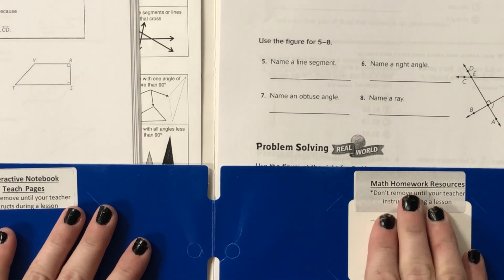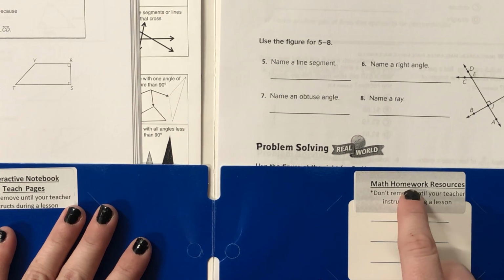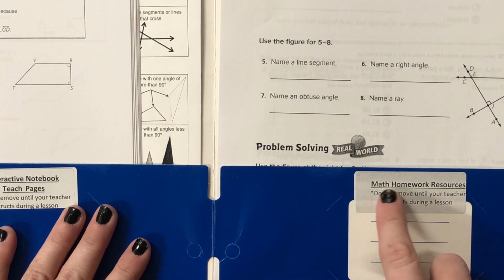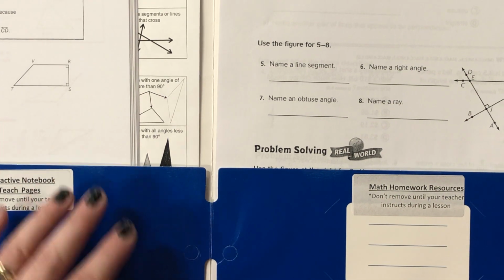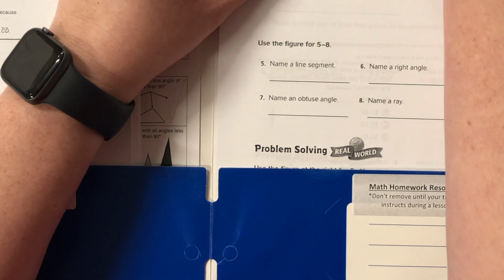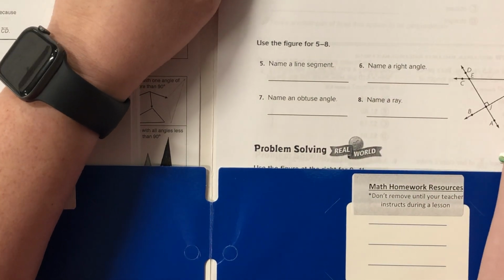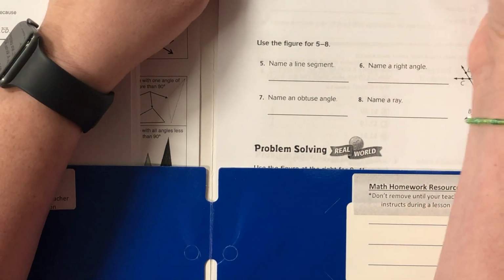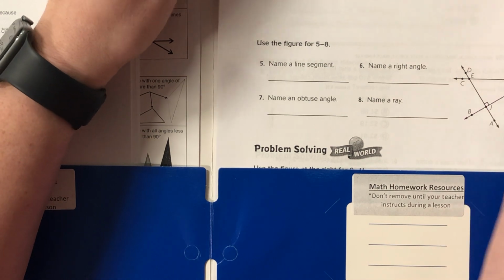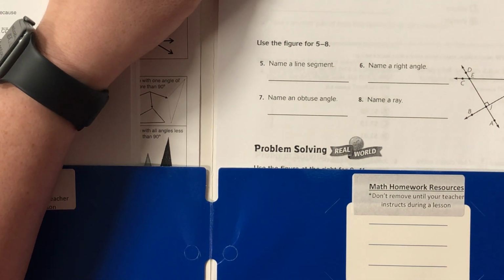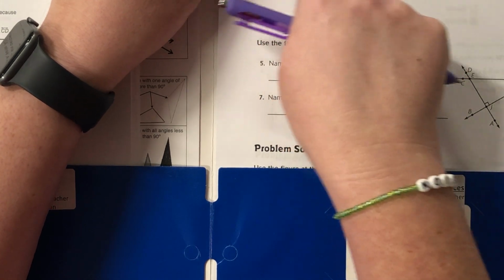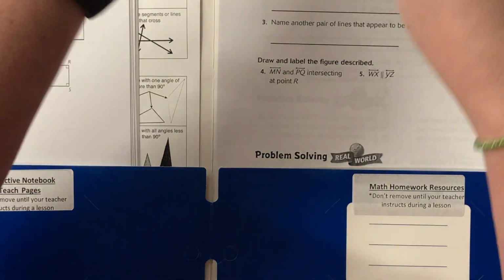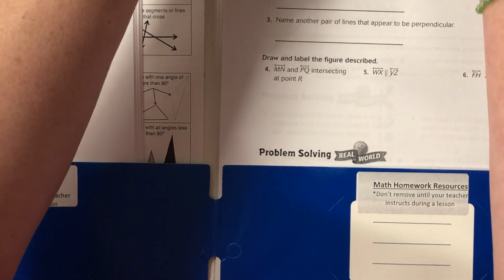On the right-hand side, you have a section that's called Math Homework Resources. This is not always going to just be homework. This is going to be additional practice. So when you look at this packet, the first one is going to have the title for the lesson. So if you keep your papers in order, as soon as we're done with the lesson, I'll refer you to this packet for you to then take it out for us to work on. Then you place your paper clip back on, keeping that packet nice and snug.